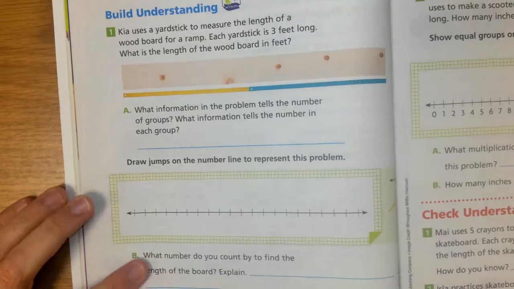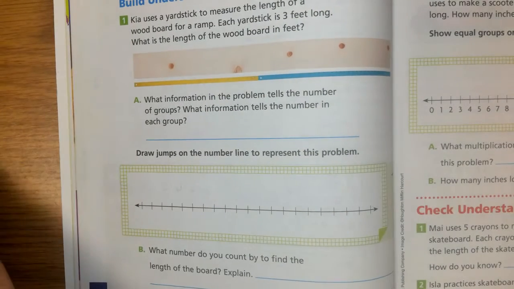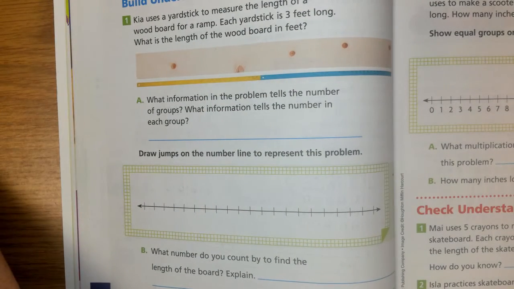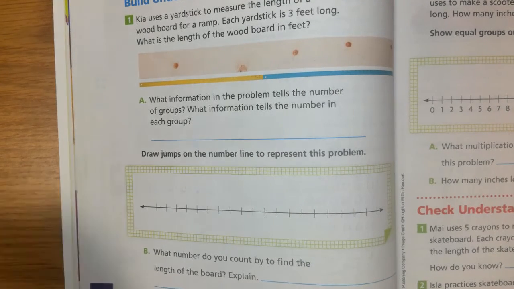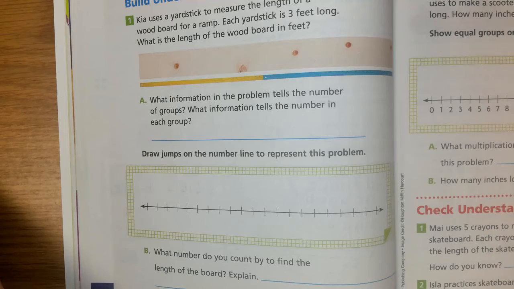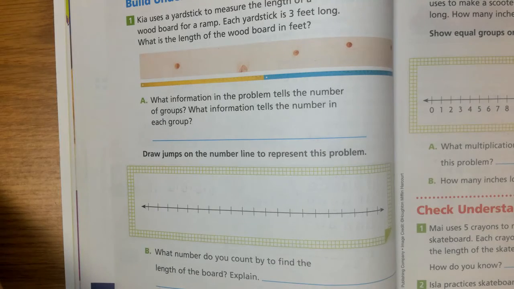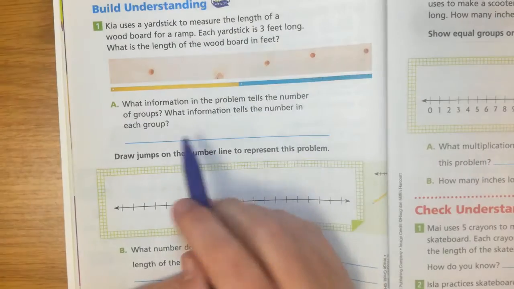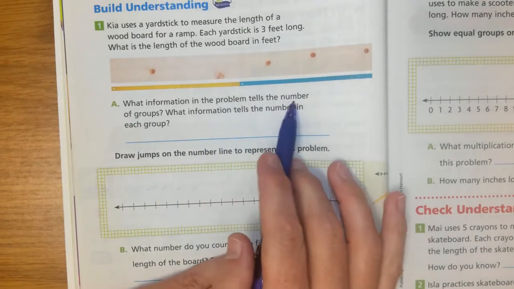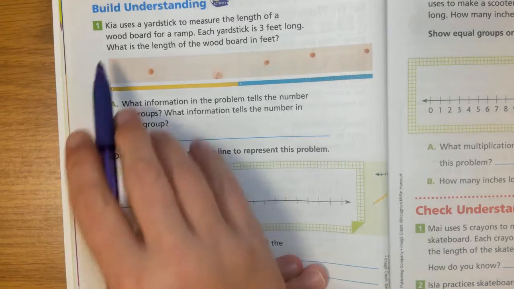So, Kia uses a yardstick to measure the length of a wood board for a ramp. Each yardstick is 3 feet long. What is the length of the wood board in feet? So, what information in the problem tells the number of groups?